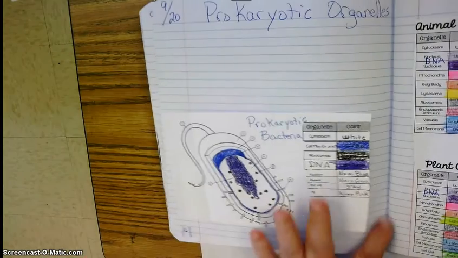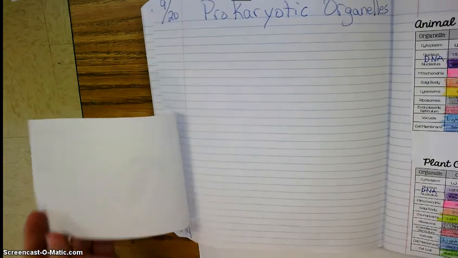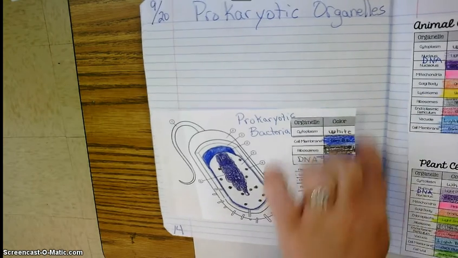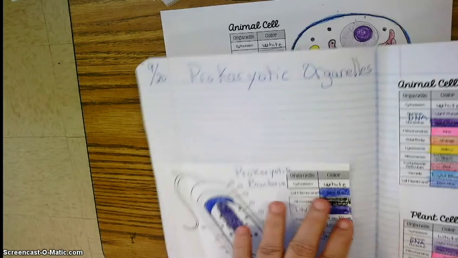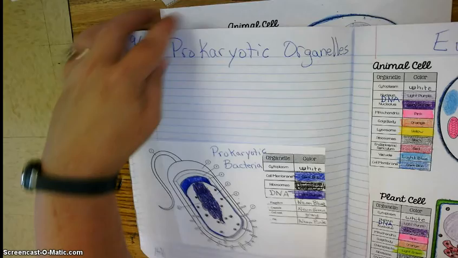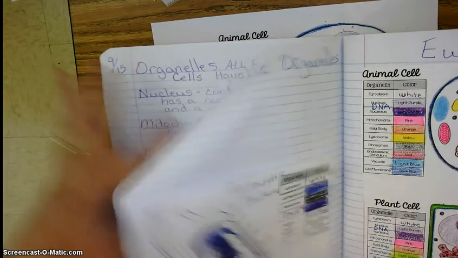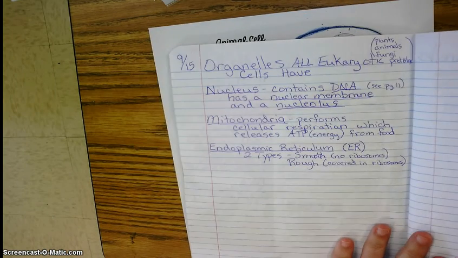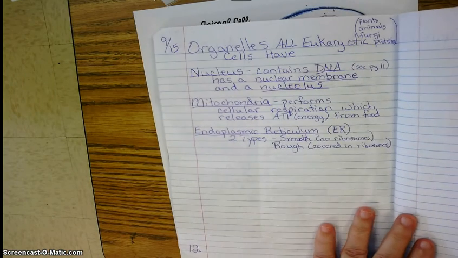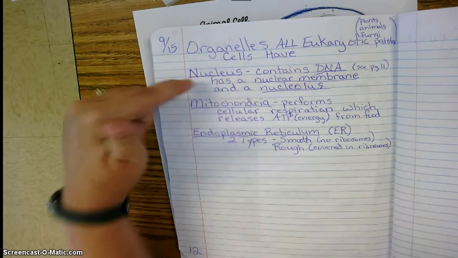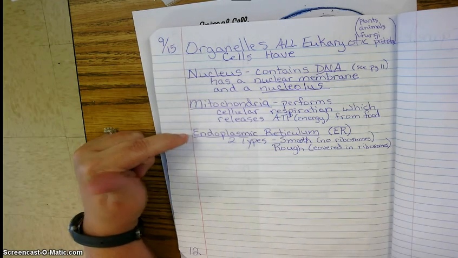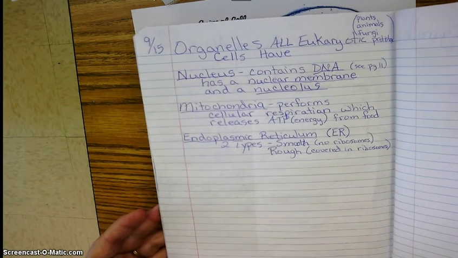On page 14, you're going to glue your bacteria as a flap, or you can glue the inside and have it flap the other way. Prokaryotic organelles. And then we had some notes that we took on page 12 about organelles that all eukaryotic cells have. We're not quite finished with that. We'll continue with that tomorrow.